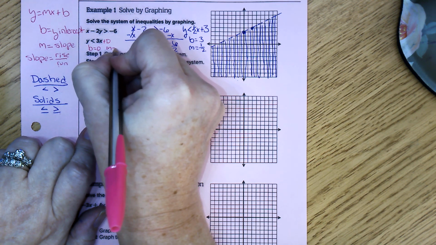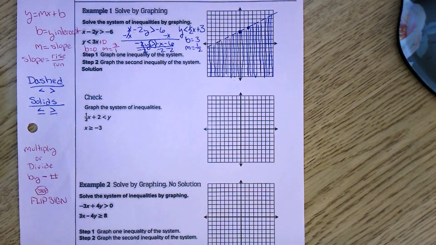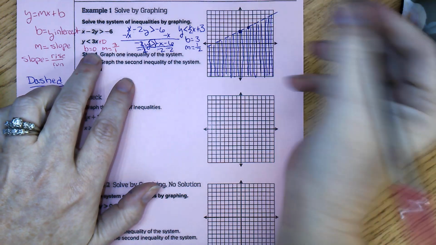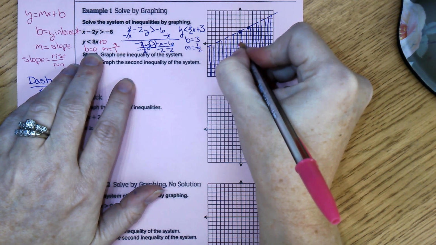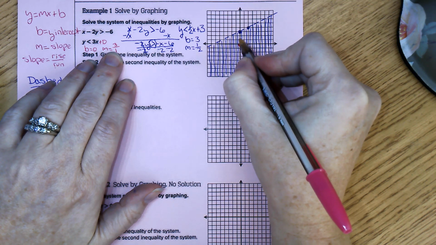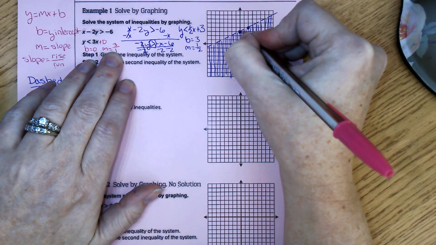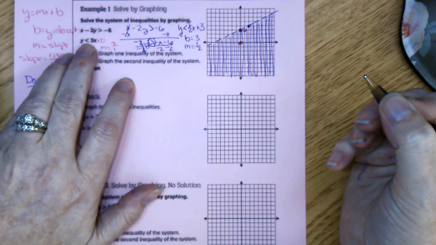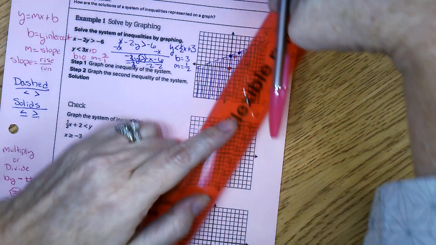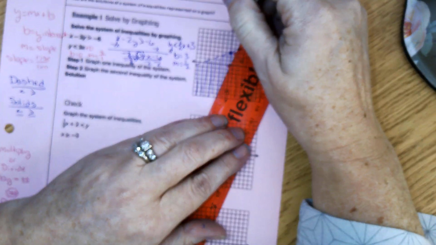And my slope is a whole number, so I put it over 1, so that I always remember I'm going to go to the right 1 at the very end. So my b is 0, and then my slope is up 3, 1, 2, 3 over 1. Now, it is a dashed line. Got our dashed line. Let's draw it.